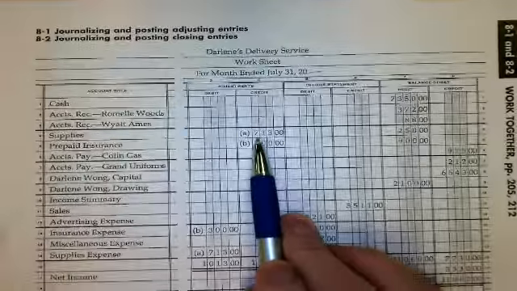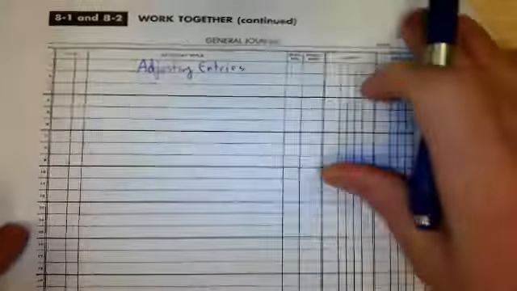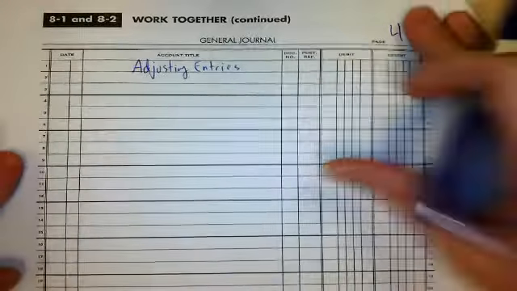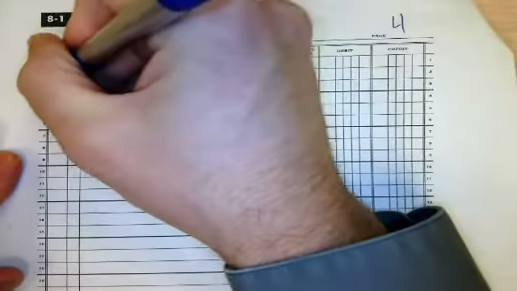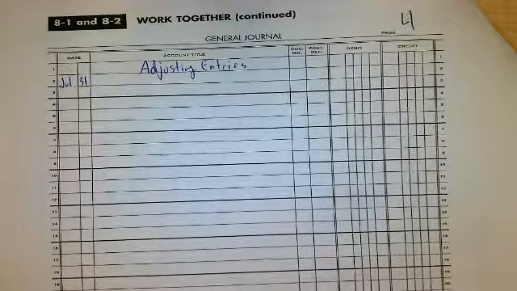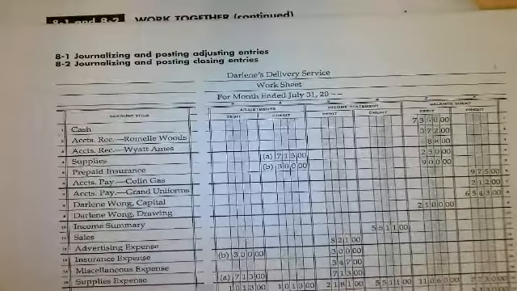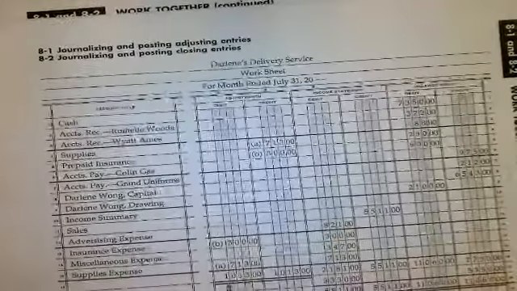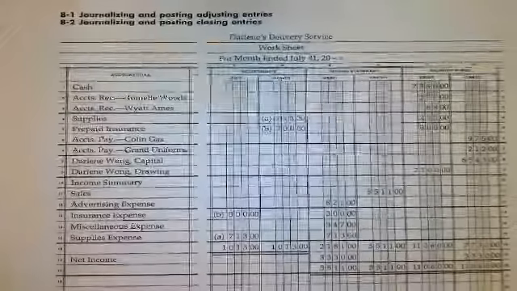How do we always list, or what do we always do first on the general journal? The date. Good. So this is July 31st. And then what type of thing always goes first? The debit. Good. So for supplies, which one is being debited? Supplies expense.